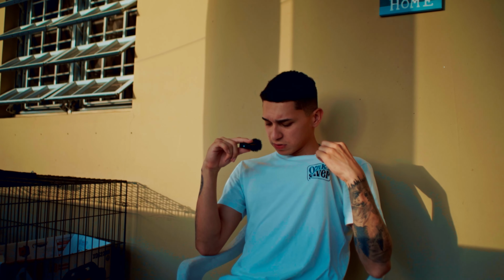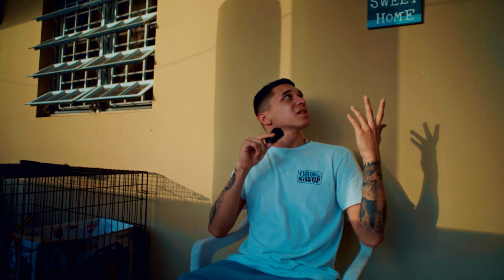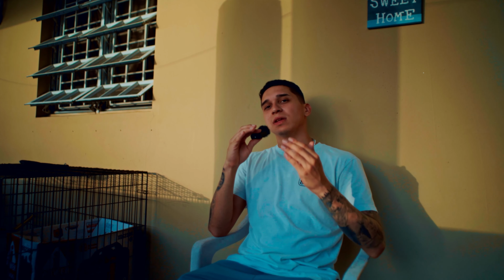Color contrast is basically what I'm doing. I am dressed in white, or I mean this is like pitch blue. I don't even know what this color is. Light blue, and the wall is almost orange. I don't even know what color this is, but yeah, I'm having a contrast. I'm not using the same color.